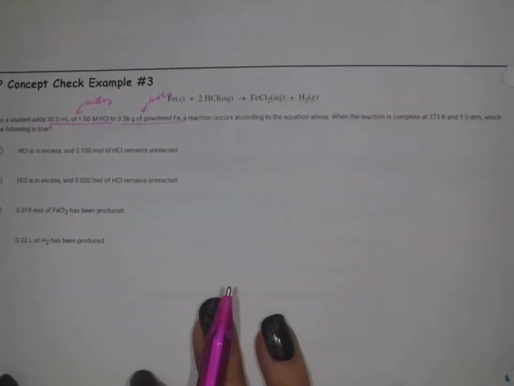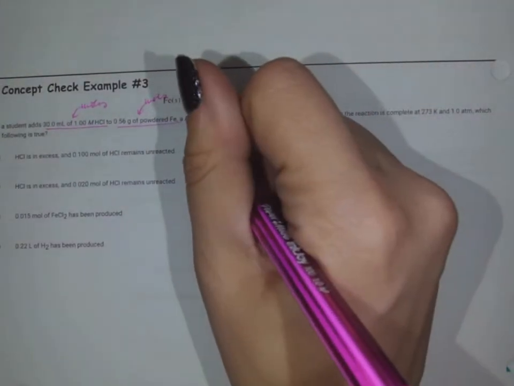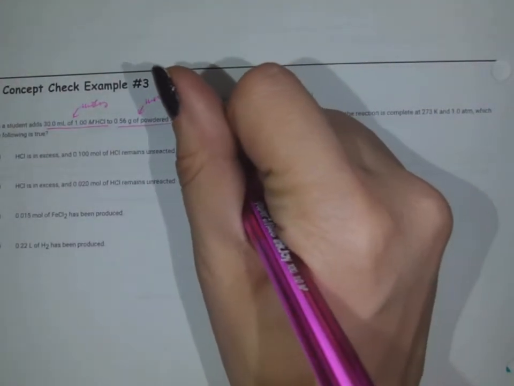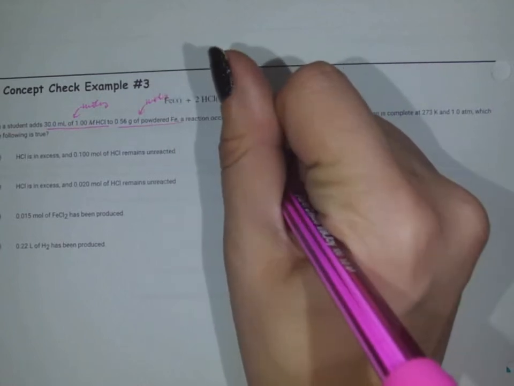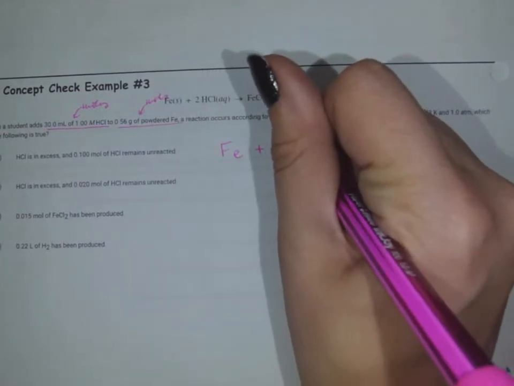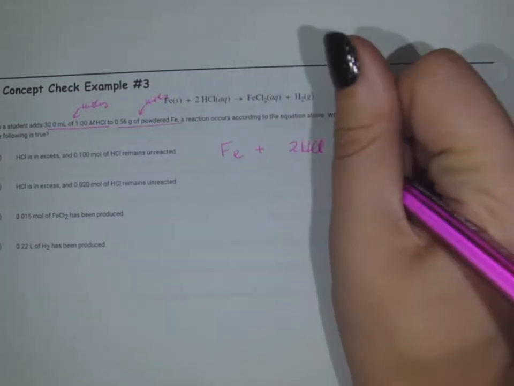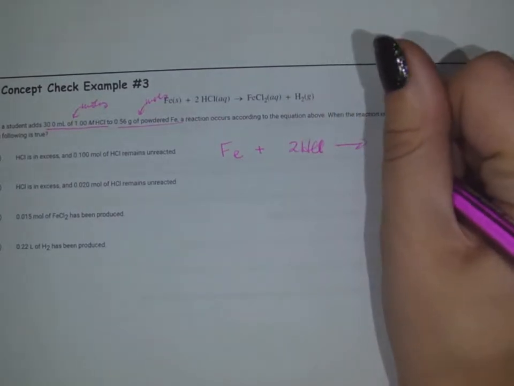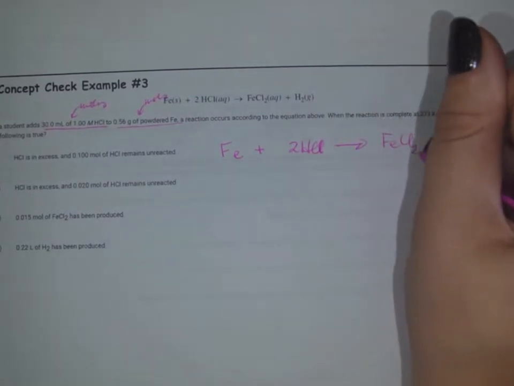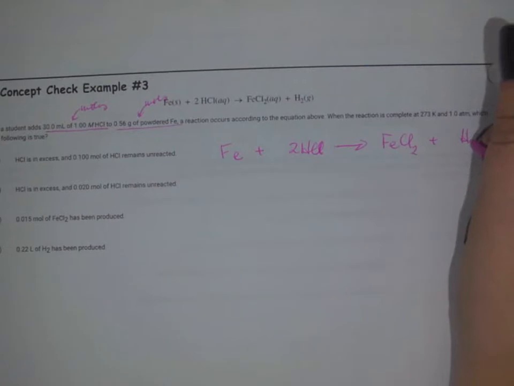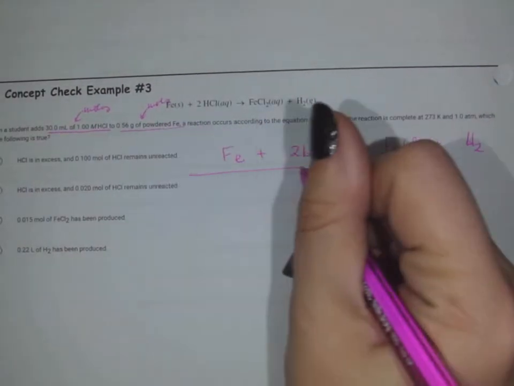Okay, so let's build this table. So we had iron plus 2 HCl turns into iron chloride and H2. Okay, beautiful.